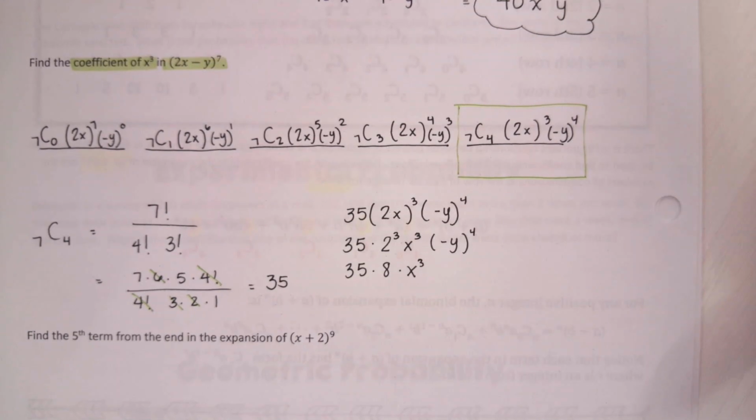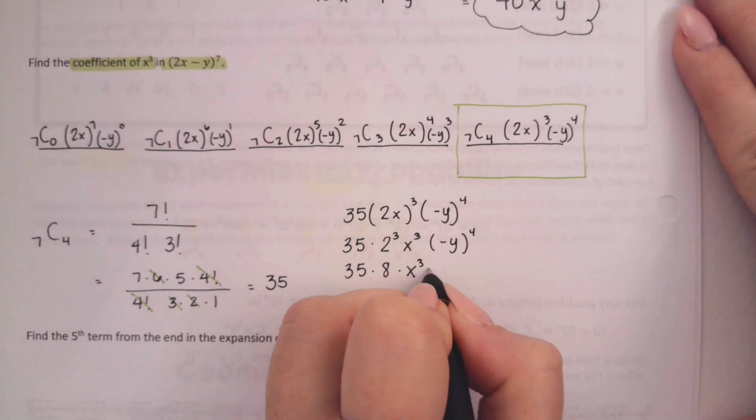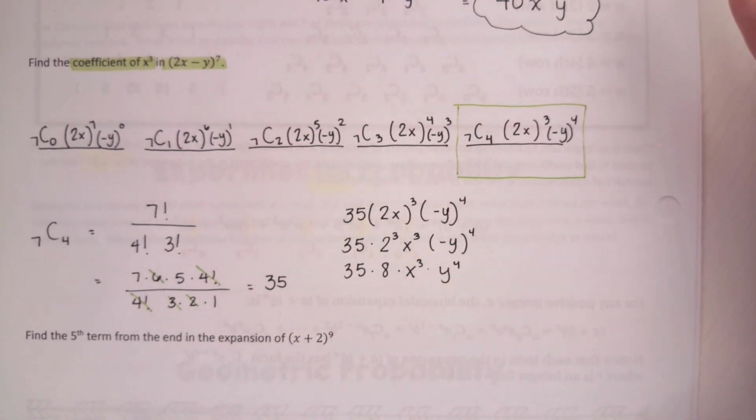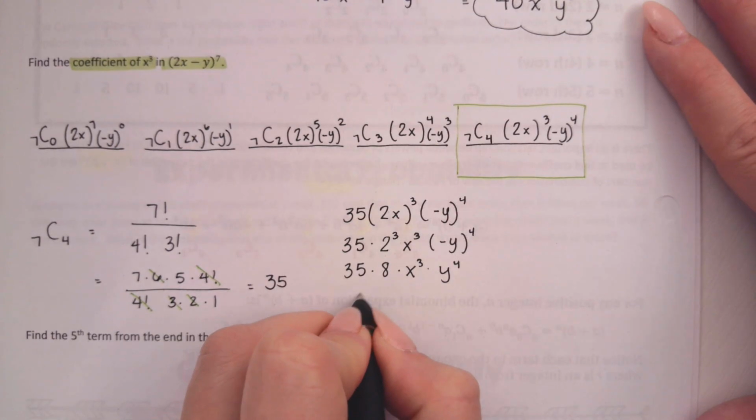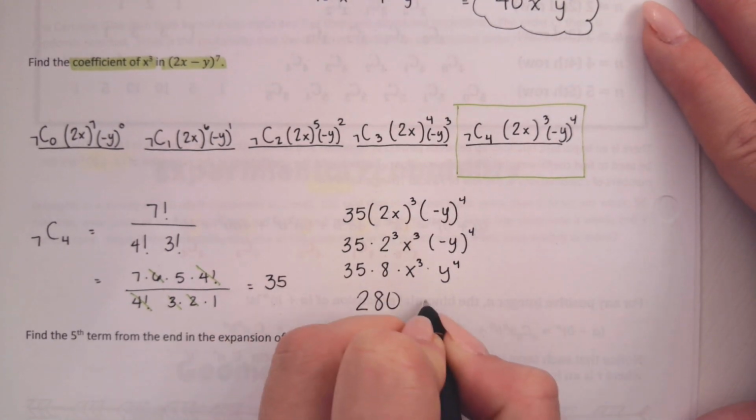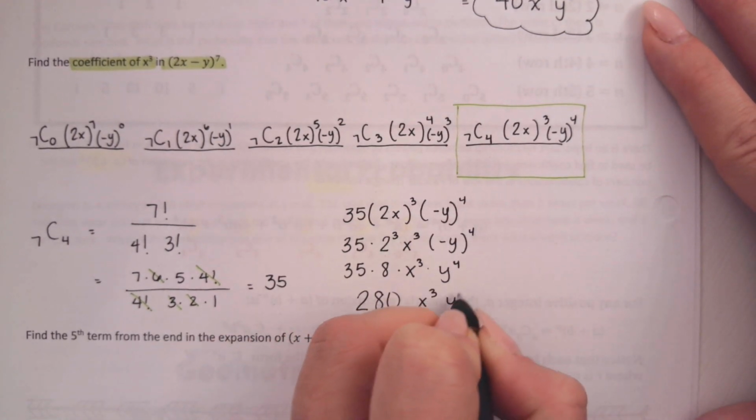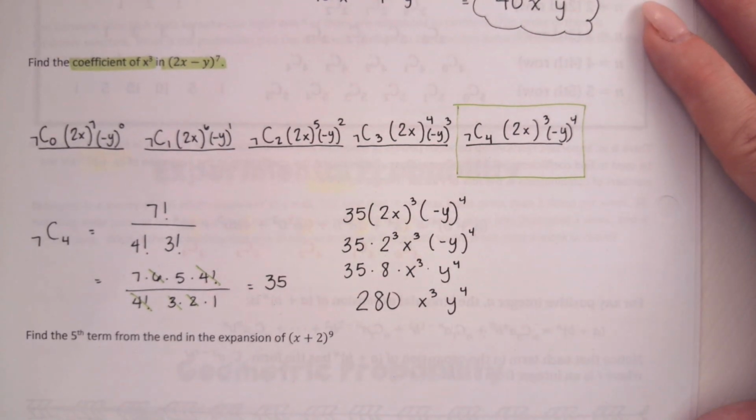What is negative y to the fourth power going to simplify to? Positive y to the fourth, right? Because a negative times a negative is a positive, and another negative times a negative is a positive. So if you have 4 of those, it's just positive y to the fourth. If we're caring about just the coefficient, we really just need to figure out what 35 times 8 is. 280. If you want to write the rest of it, you can, but really the answer is focused on this 280 right here.